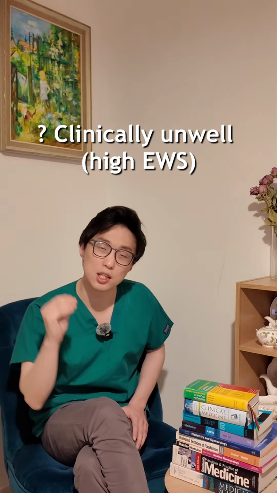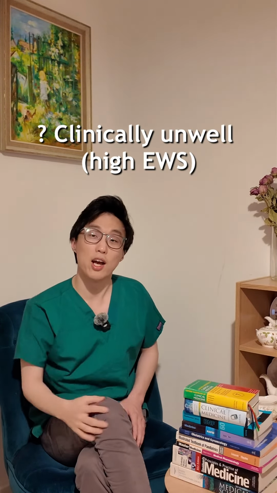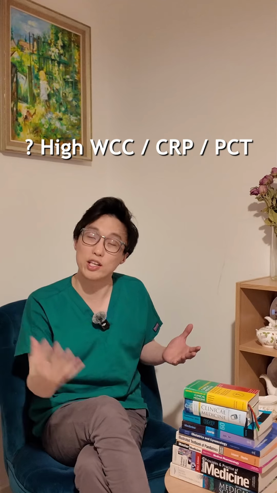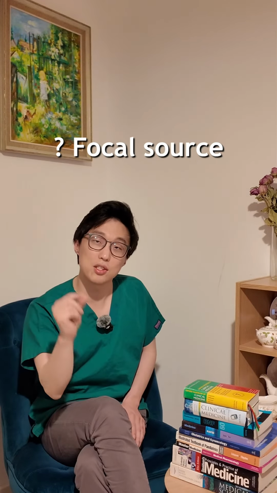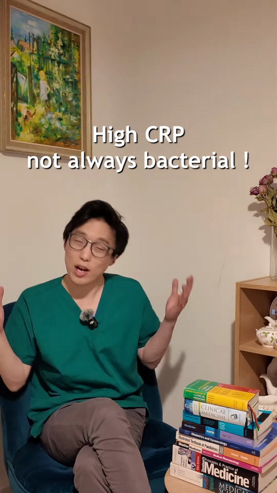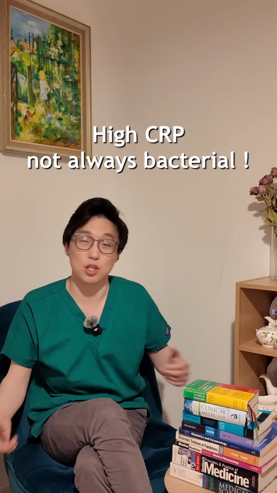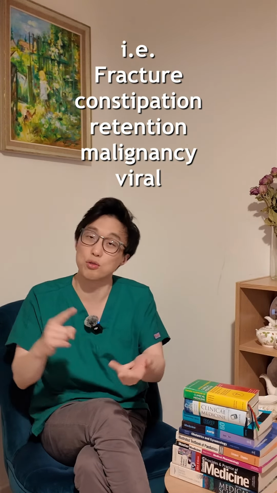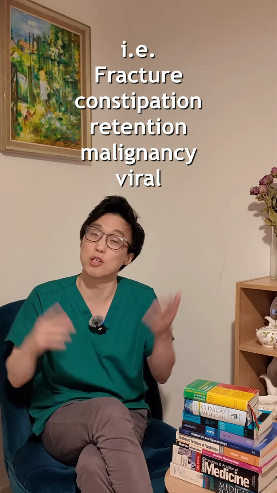Is the patient clinically unwell, not just a high MEWS score? Have they got raised inflammatory markers, the raised PCT? Or do they have signs and symptoms of a focal source? A raised CRP could be due to other reasons such as a fracture, soft tissue injury, constipation, malignancy, viral, etc.